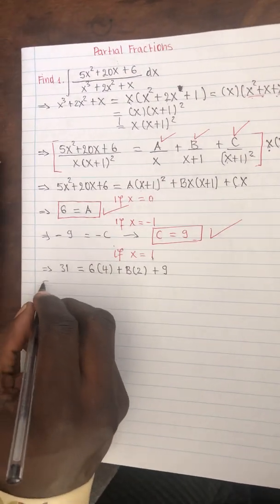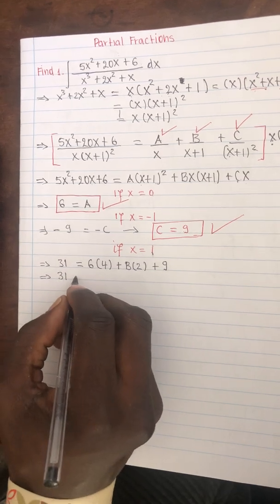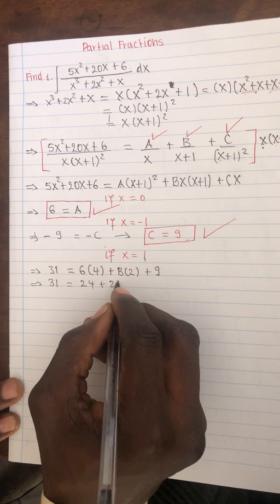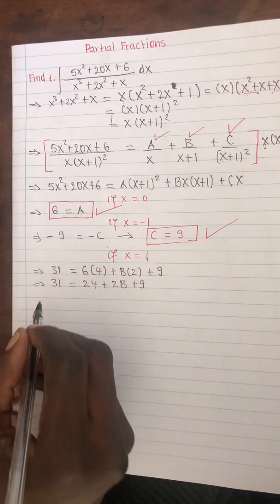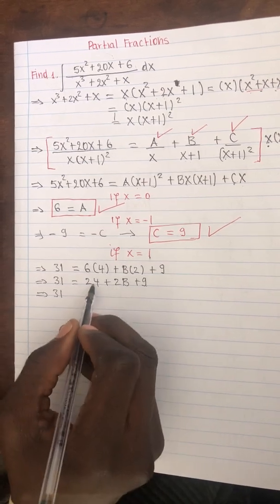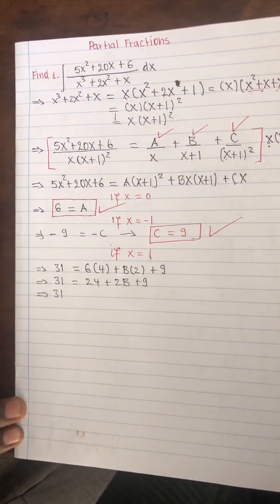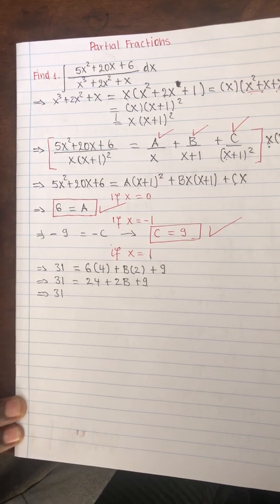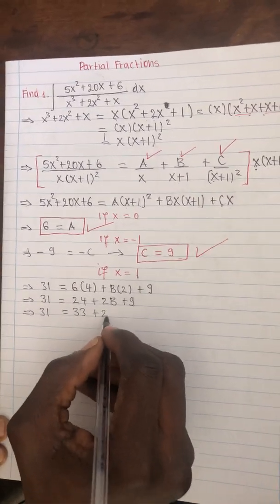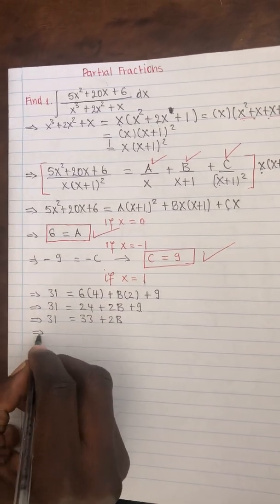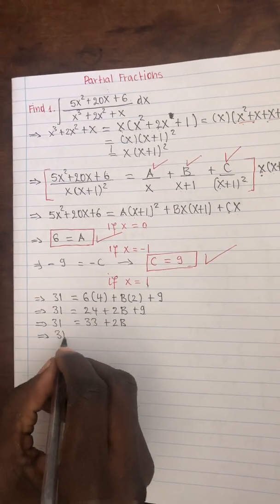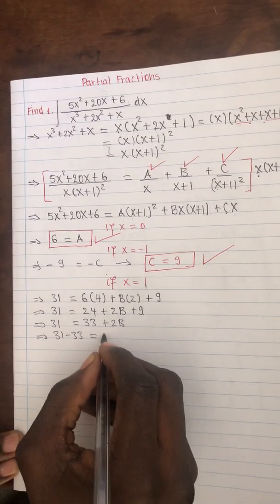So from here now, we have 31 equal to 24 plus 2B plus 9. So now, guys, we have 31, and this 24 can be added with 9. So 24 plus 9 is 33, plus 2B. So now from here, we can move this over. So it's going to be 31 minus 33 equal to 2B.